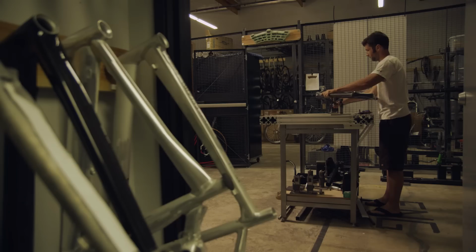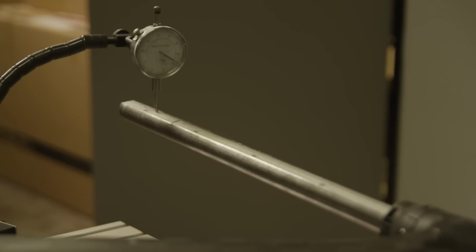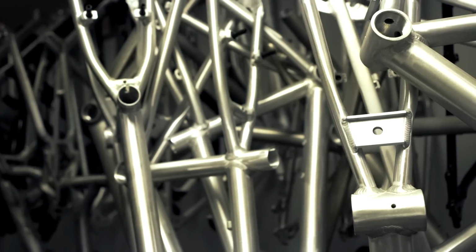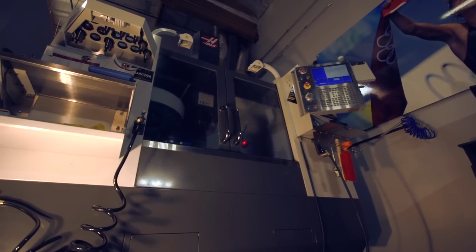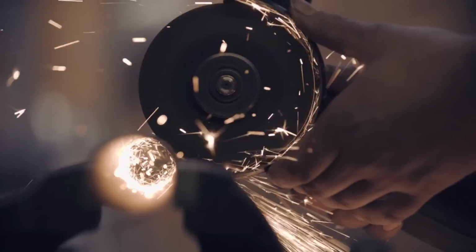Anybody can make a stiff frame, but to make a stiff and a light frame, you truly have to understand the concavity and the convexity of your surfaces. You have to understand what the geometry on your frame is really doing in order to have the stiffest and lightest. We also need to make rideable samples, and that's where our CNC mill comes into effect, our welding and fixturing capability, so we can build frames in-house.